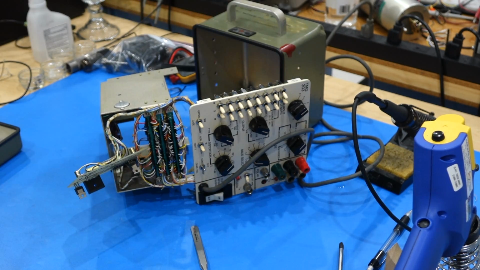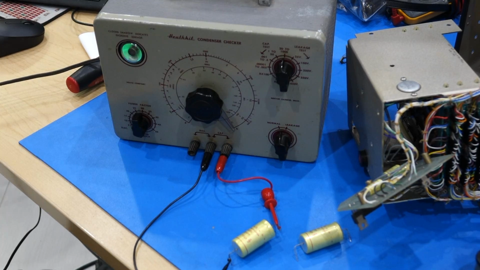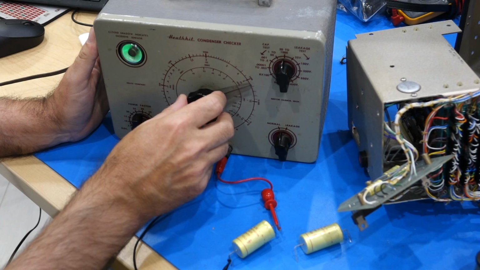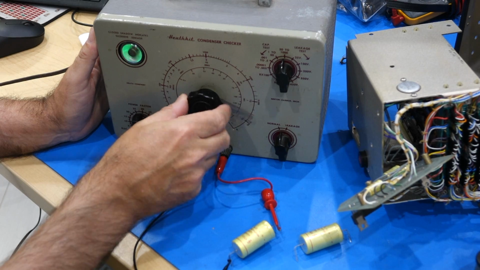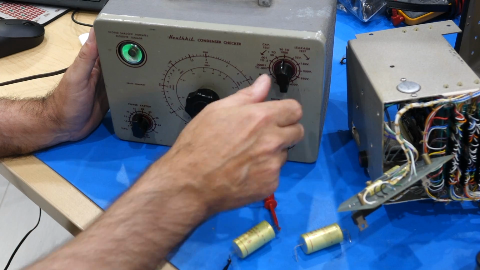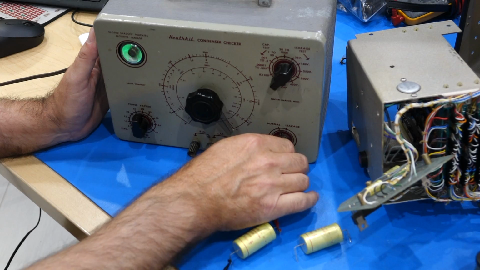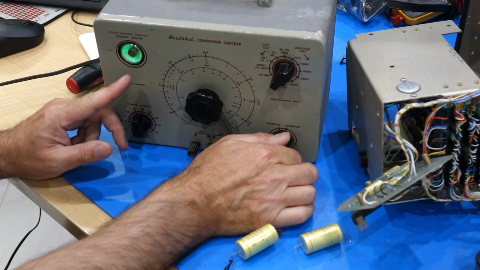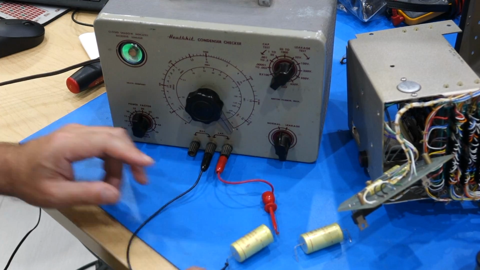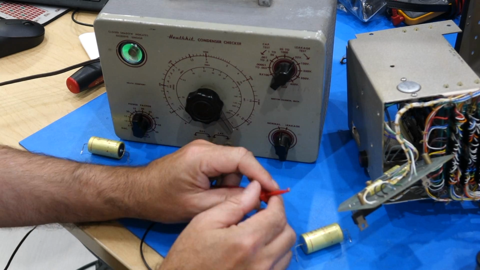Also they tested pretty decent on the capacitor tester. What does our Heathkit cap tester think about it? And it thinks it's a good cap. No, it's over 1000 microfarads. But if we put it on leakage test, it thinks it's a leaky cap. So that's the better one of the two. And that's testing at 25 volts.